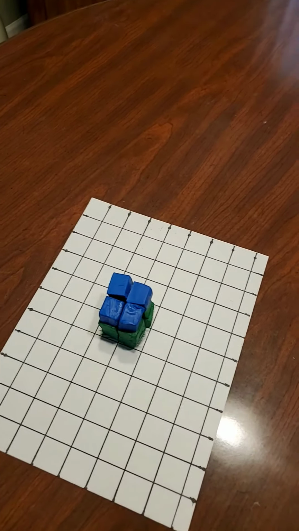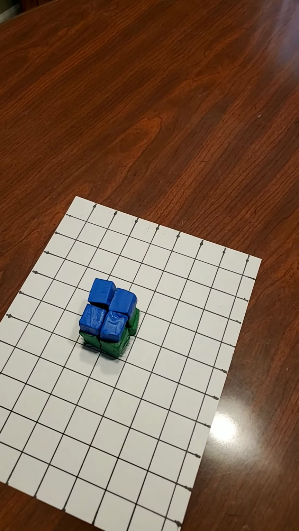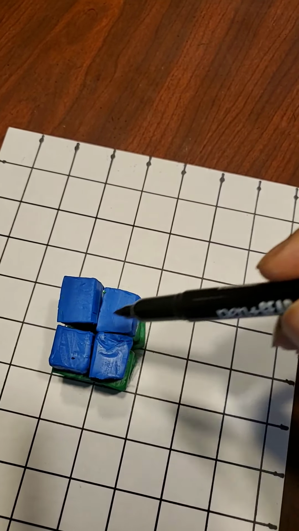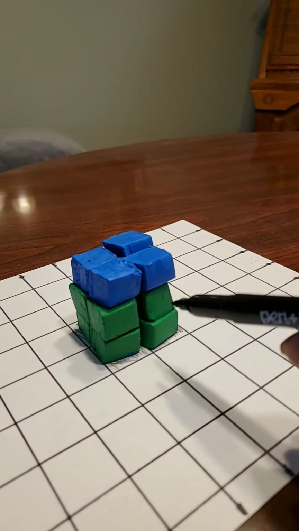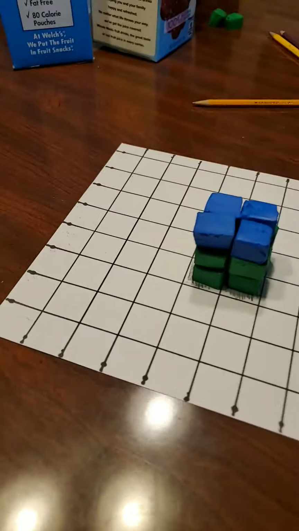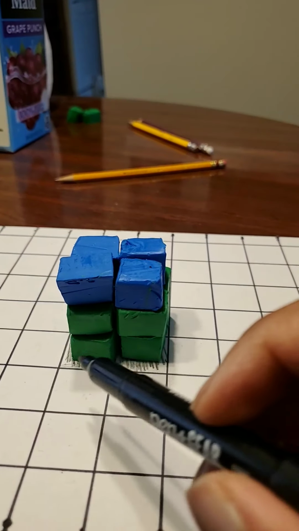Remember, all of these cubes are 1 inch all around on all sides. So we have 1, 2, 3, 4, 5, 6, 7, 8, 9, 10, 11, and 12.